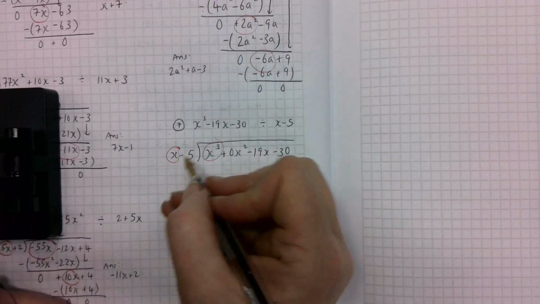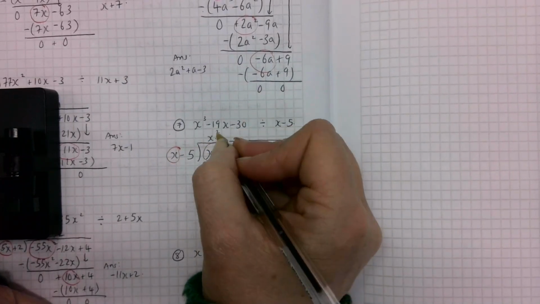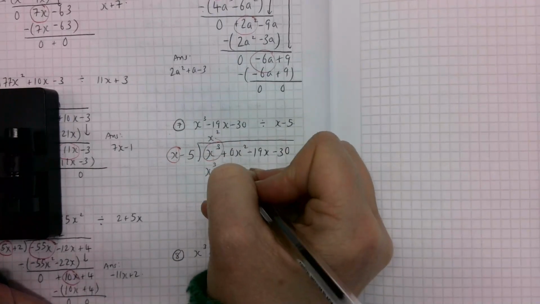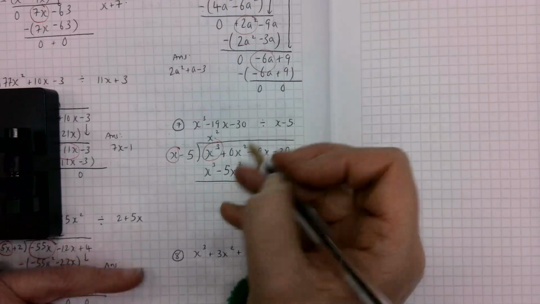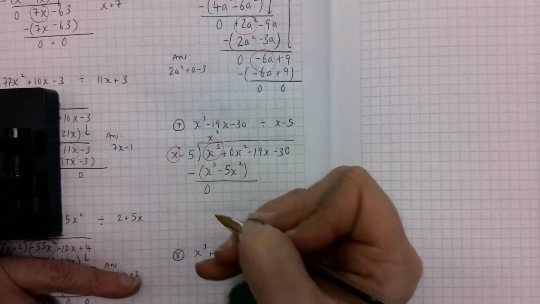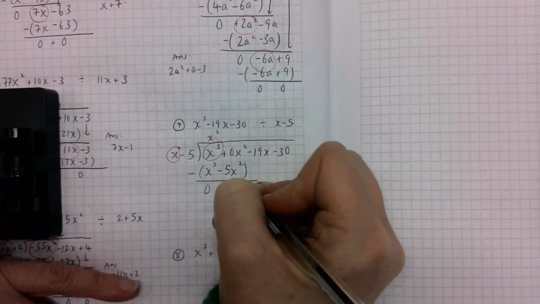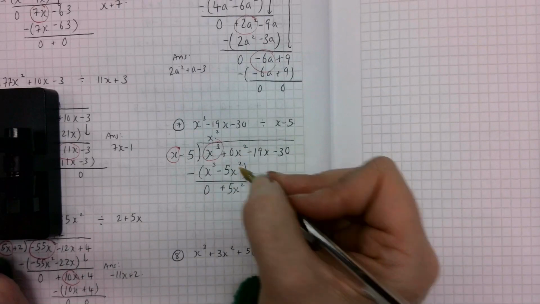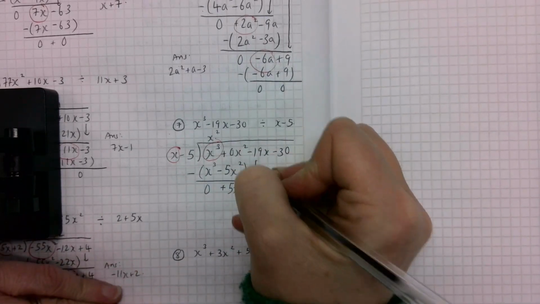x goes into x cubed, x squared times. x squared by x is x cubed. x squared by minus 5 is minus 5x squared. If I hadn't put in that 0x squared, I'd have nothing to subtract from. I'm now going to subtract. x cubed minus x cubed is 0. 0x squared minus 5x squared is plus 5x squared. By adding in 0x squared, I just added in 0. I didn't change the value of it. I just put in an extra 0 to help me.